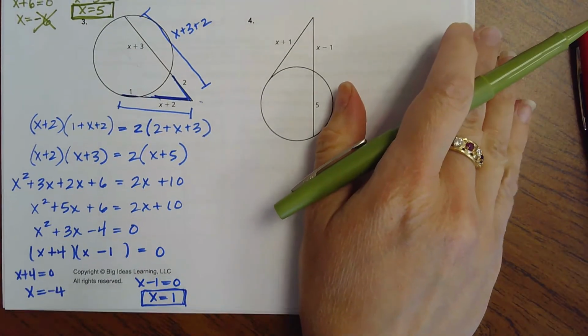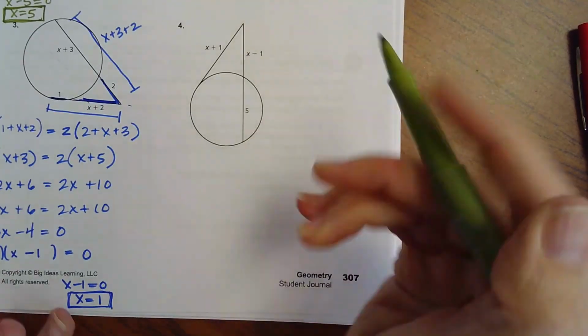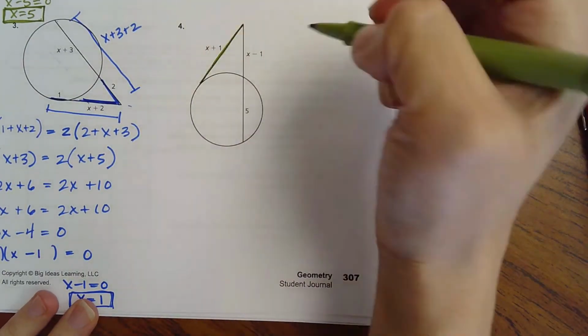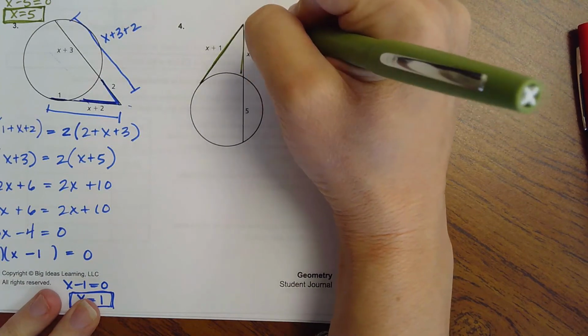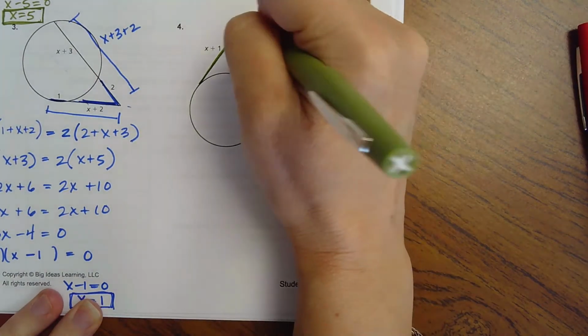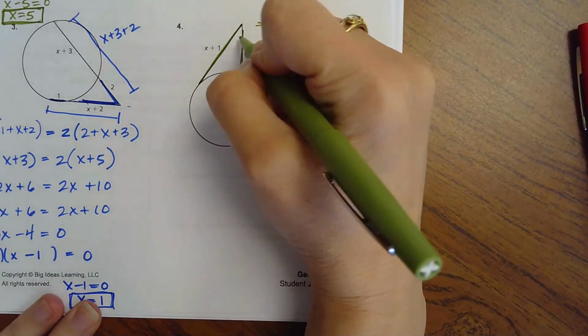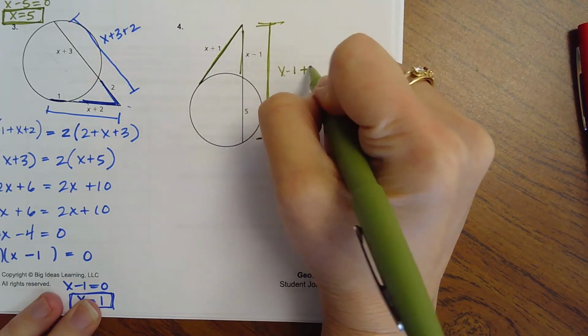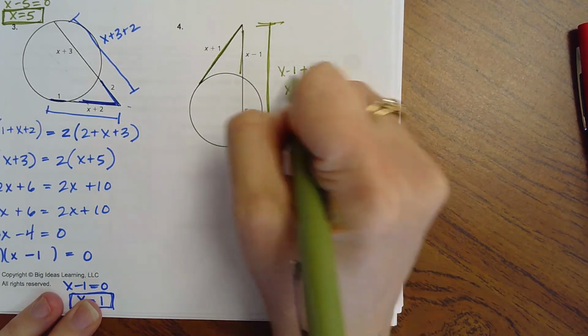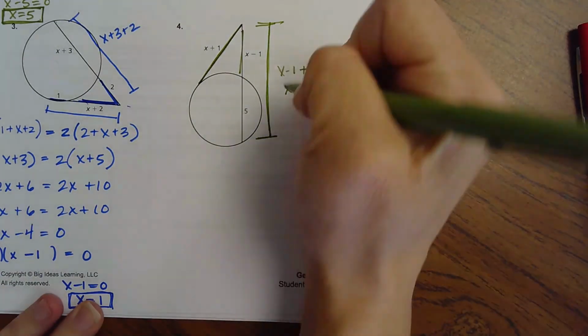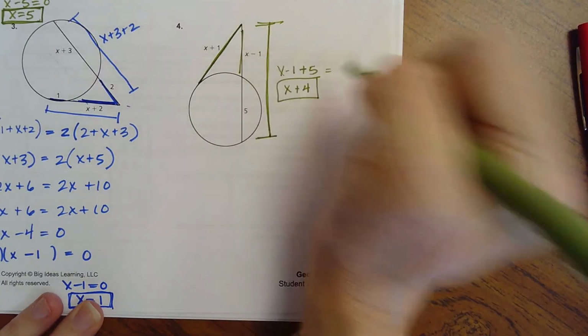All right, let's do number 4. So this one's the other one. This is the one where it's tangent, and then we have the external piece and the whole secant segment. So this would be x minus 1 plus 5, or in other words, x plus 4. So this whole thing here is x plus 4.